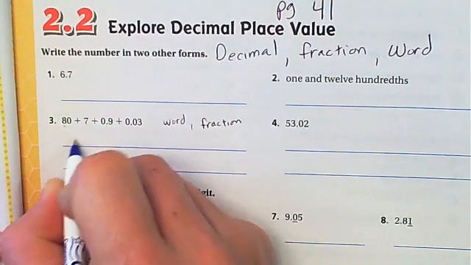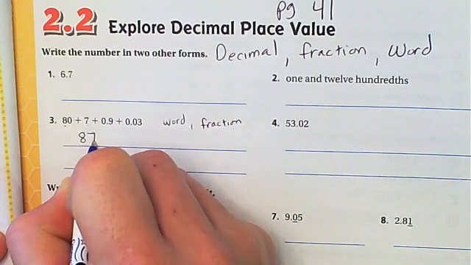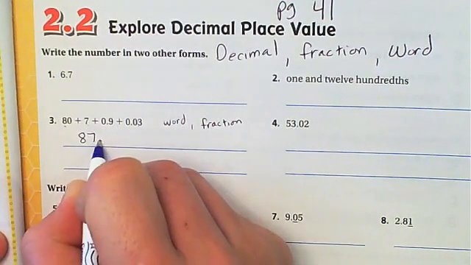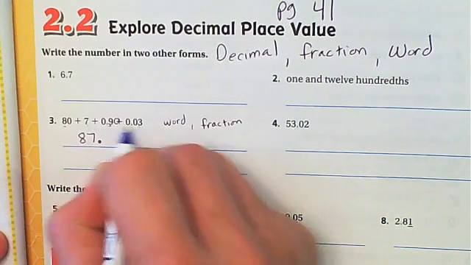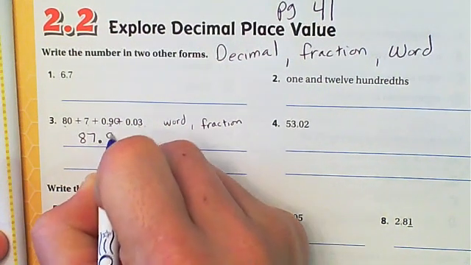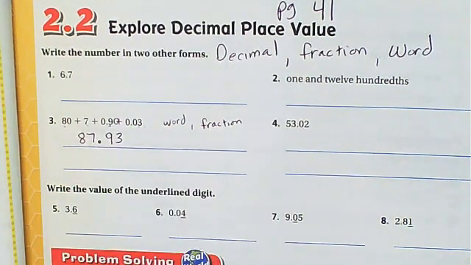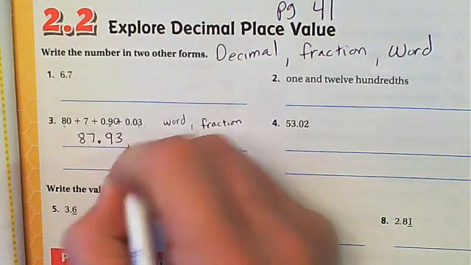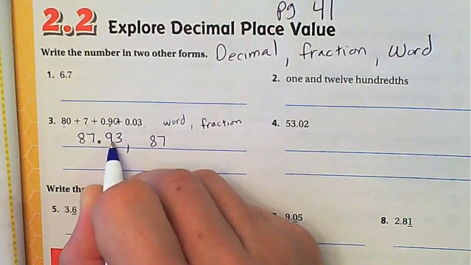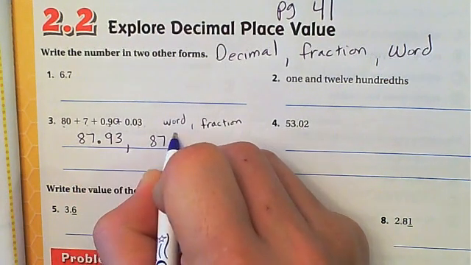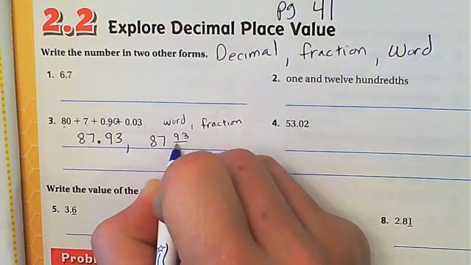So first thing I need to do is get this actual number together. So this is 80 with 7. So 87, and then starts my decimals. So separator with 9 and 3. So that's 90 with 3. Okay, so I have my decimal form now. So technically that would be one form. I'm going to go ahead and do all 3. Fraction form would be 87 and 93 hundredths.